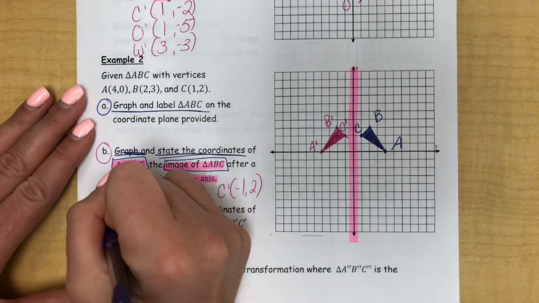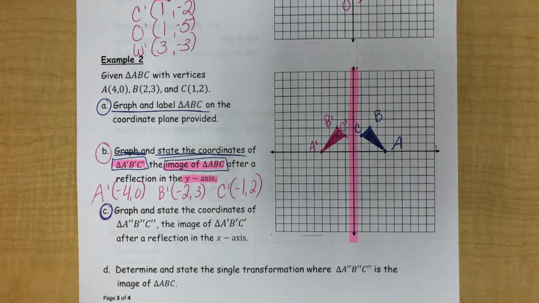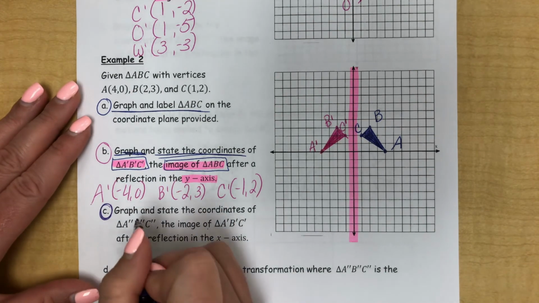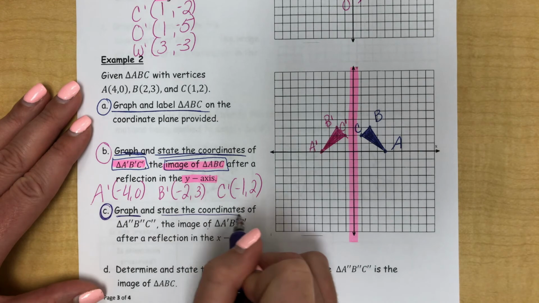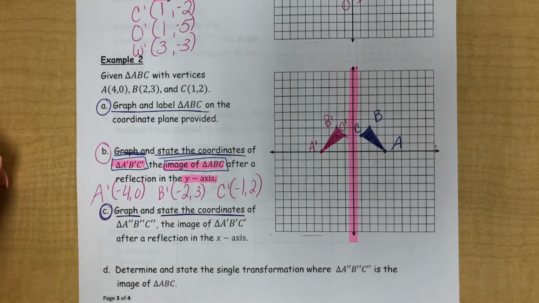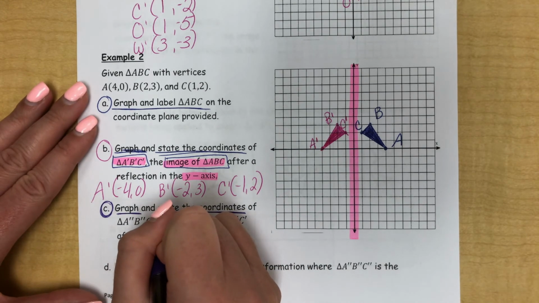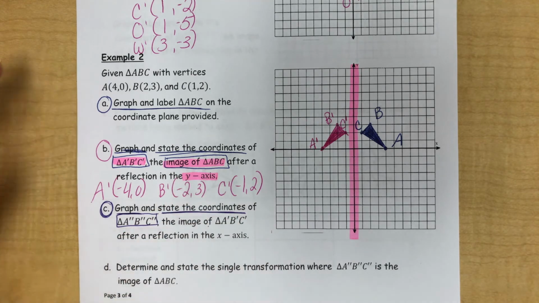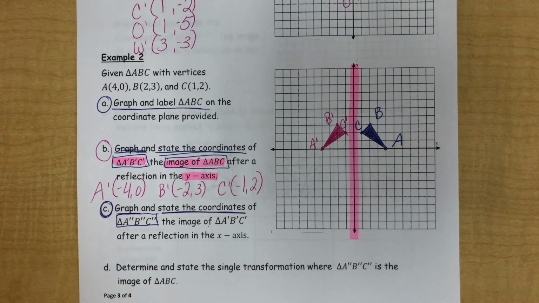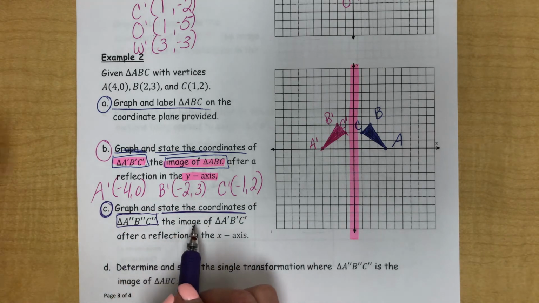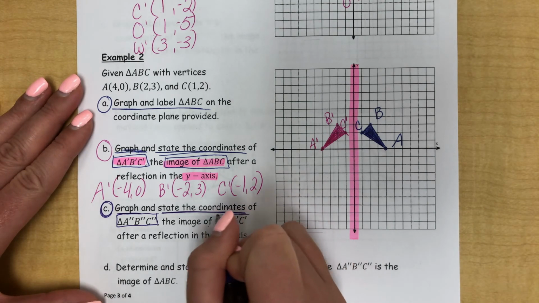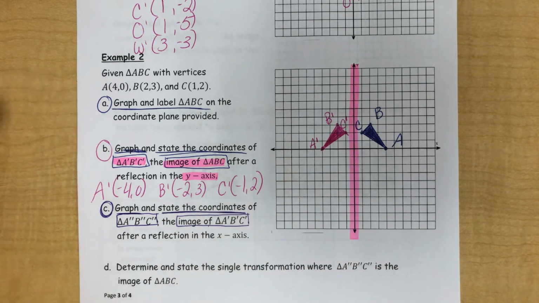So part C, I'm going to do in a different color as well. Let's pick purple for this guy. So again, it says I have to graph and state the coordinates of A prime, B prime, A double prime, B double prime, and C double prime. And that's going to be the image of triangle A prime, B prime, C prime.